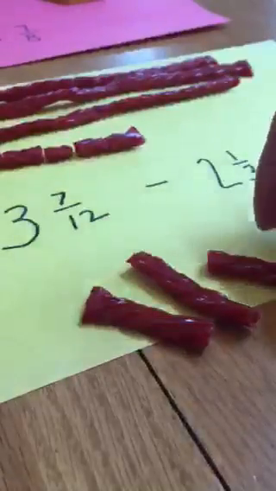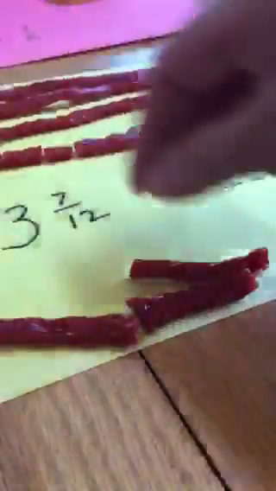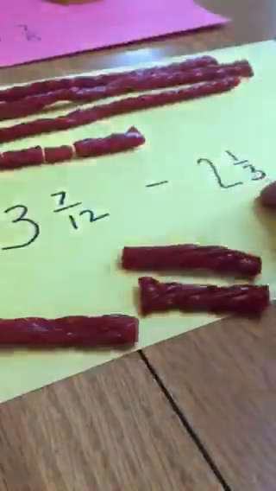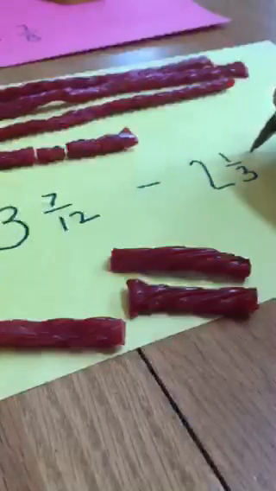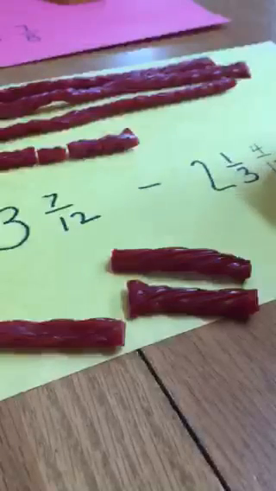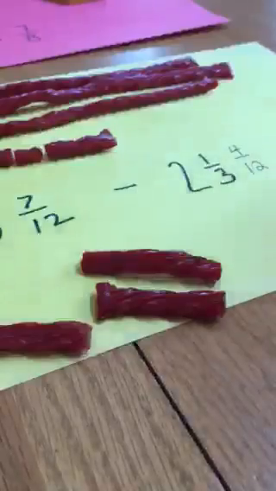What was a third? When we had broken into fourths, 3 pieces were a fourth. So 4 pieces are a third, right? 4 pieces are a third. So 1 times 4 is 4. 3 times 4 is 12. 4 pieces out of 12 is the same as 1 out of 3.